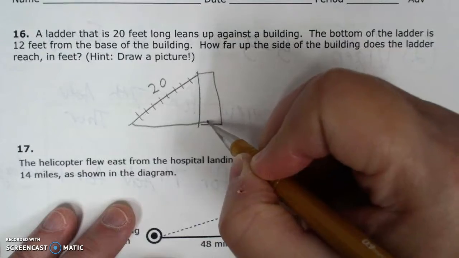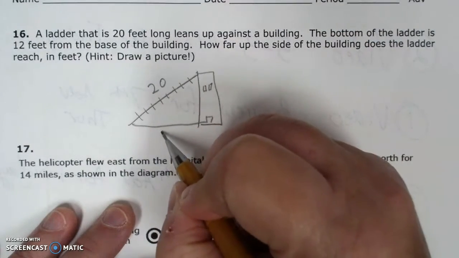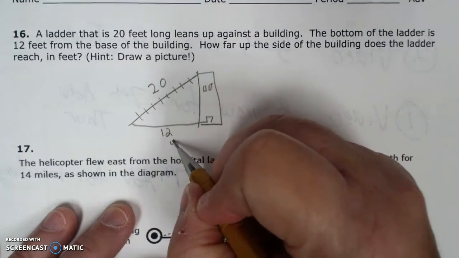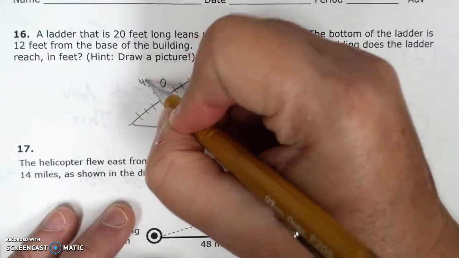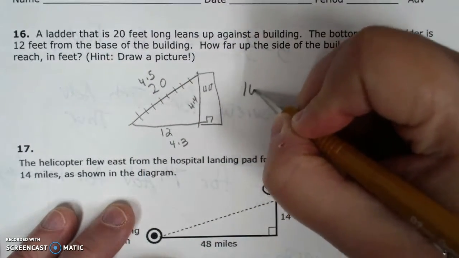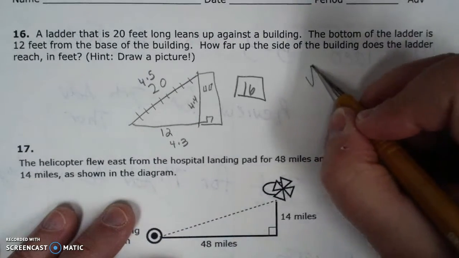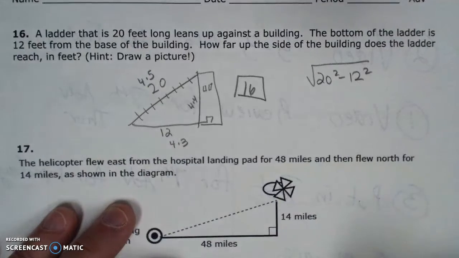Here's my little building with my door and my windows. And it's 12 feet from the base of the building. How far up the side? This is 4 times 3. This is 4 times 5, so this must be 4 times 4, which is 16. Now, if I didn't know my triples, I would do the square root of 20 squared minus 12 squared.